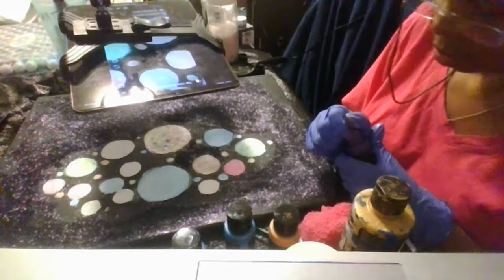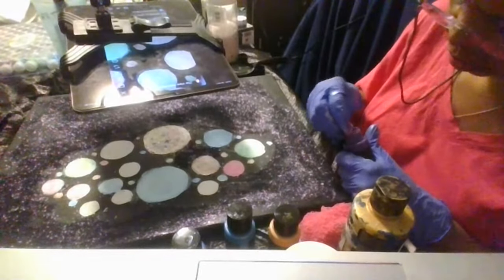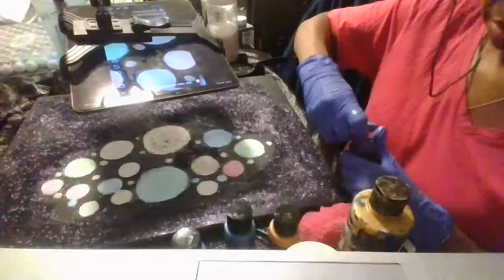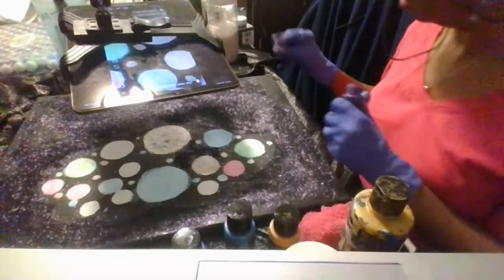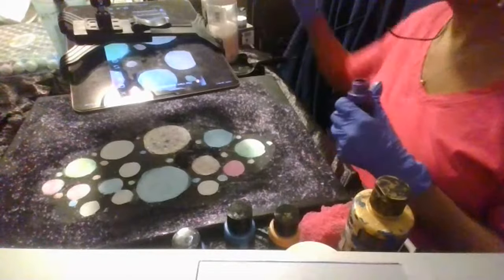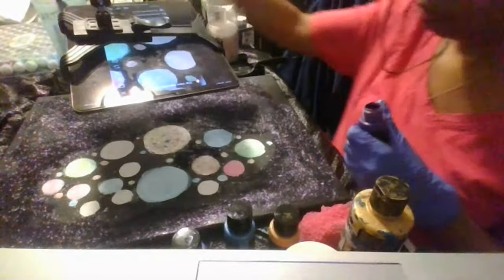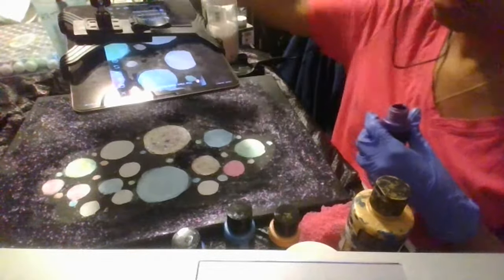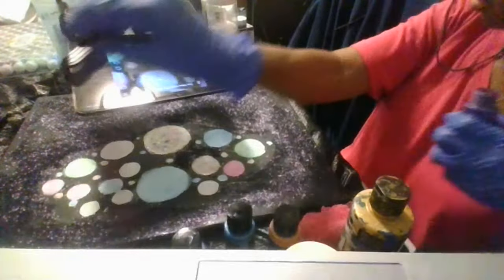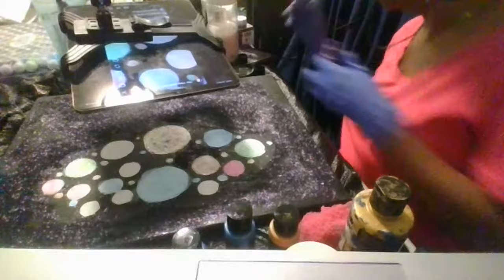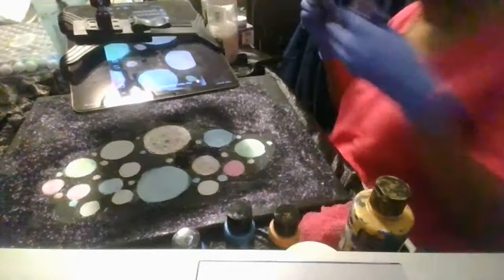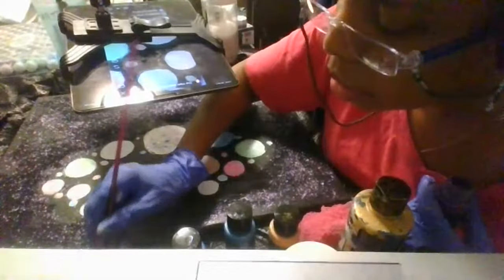Okay, let's do the purple now. Yeah, I'm looking at it. It's not purple. I'm gonna have to go get some colors, some brushes. Mix these colors so I don't make a mess.